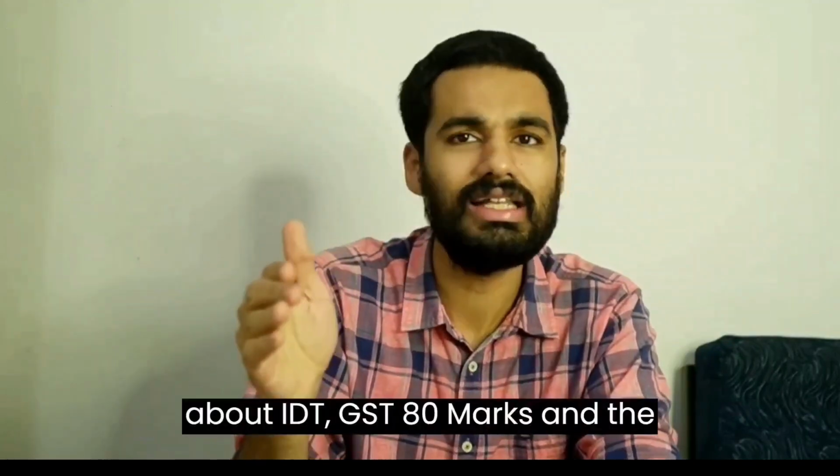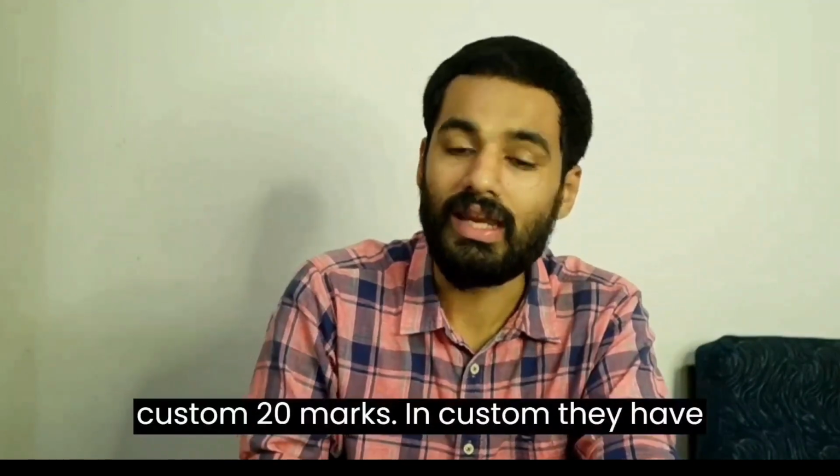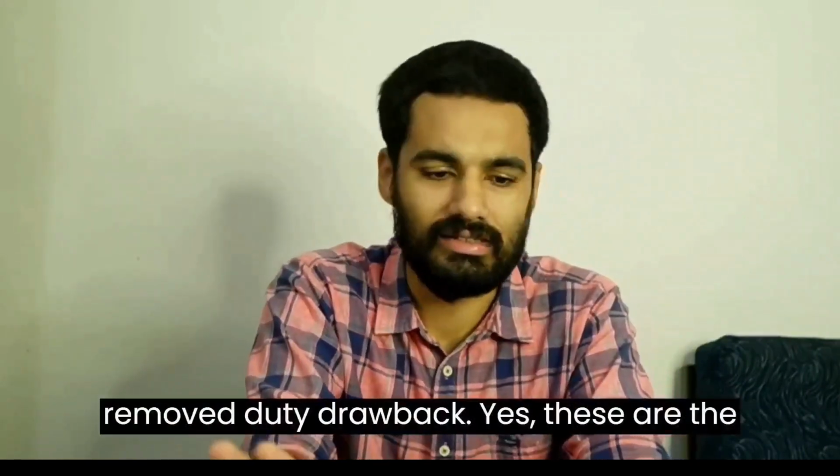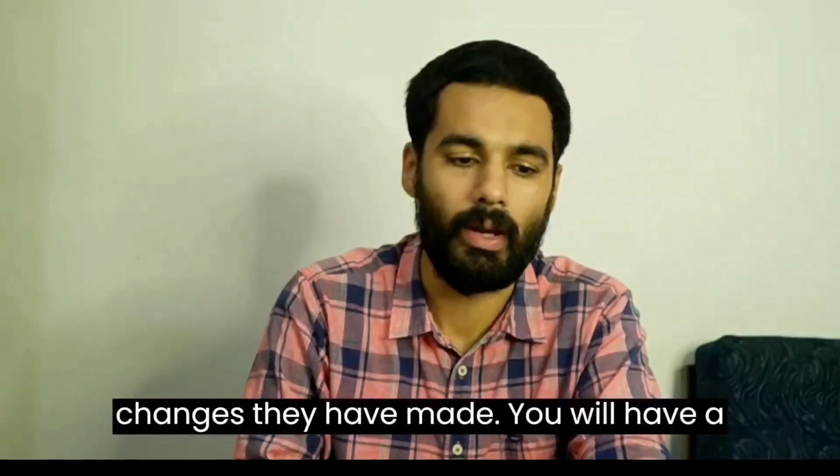What about IDT? GST is 80 marks and customs 20 marks. In customs, they have removed duty drawback. Yes, these are the changes they have made.